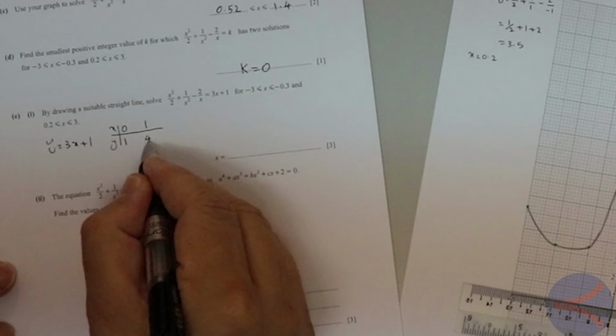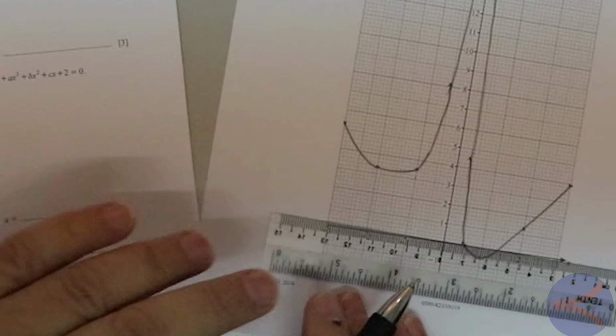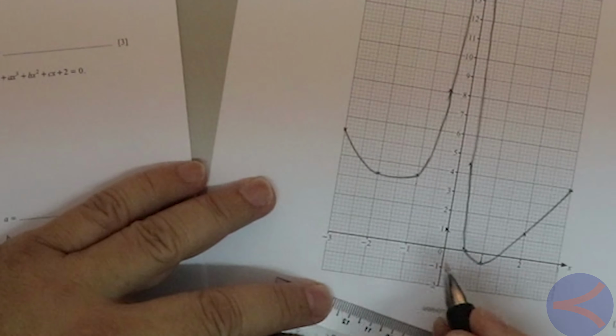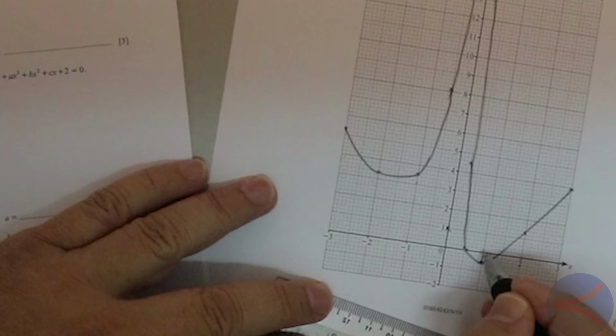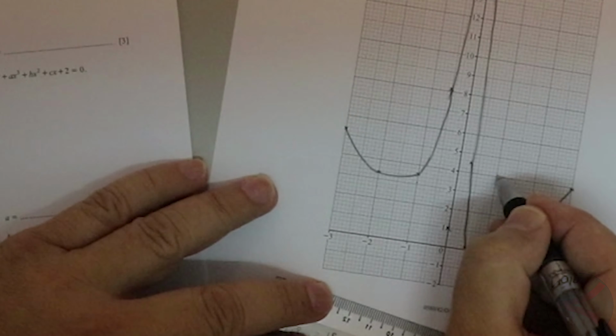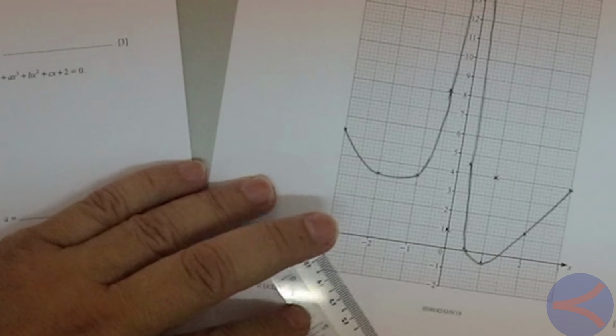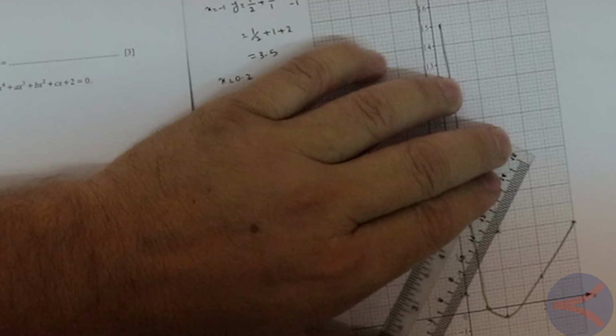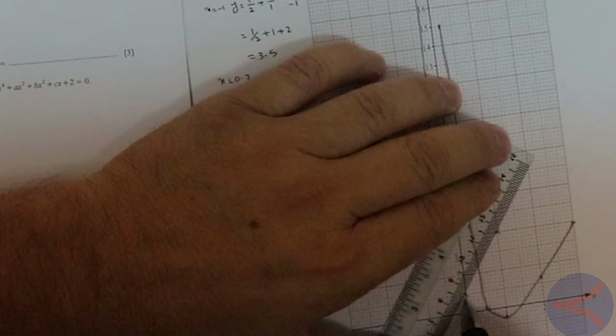Therefore, you are getting 2 points, x 0, y 1, and then you are going to get x 1, y 4. y 4 is somewhere here. Therefore, you are having these 2 points. Okay, now you can draw the line passing through these 2 points.